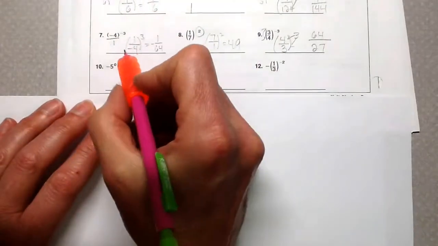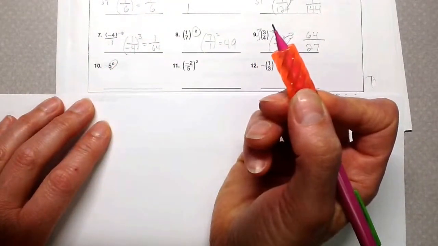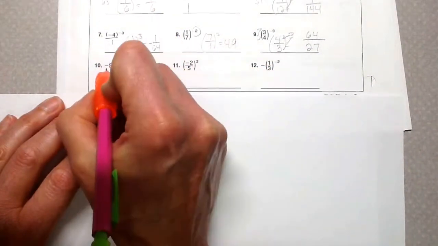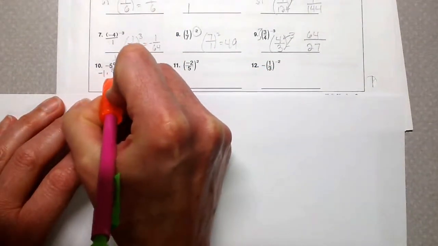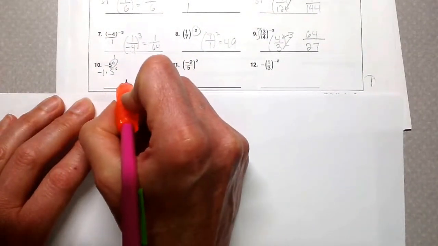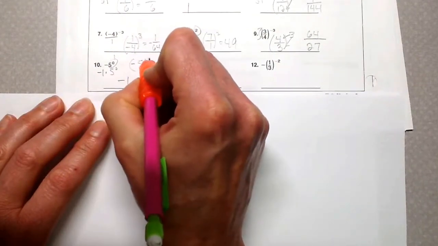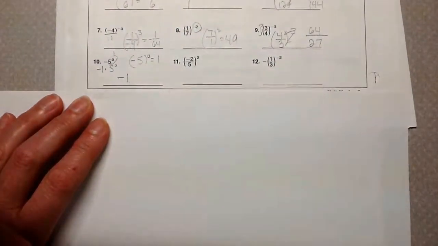Okay, here's one you want to be careful with. This 5 is being raised to the 0 power, so that makes it 1. And this is actually like negative 1 times 5 to the 0 power. So negative 1 times 1 is going to give you negative 1. Now, if I had given you this, that would be just a positive 1.